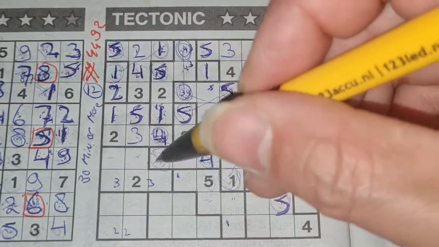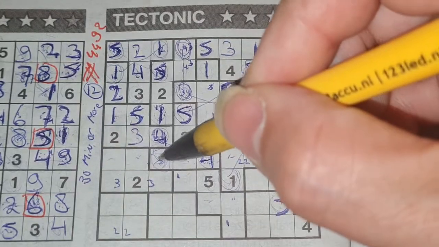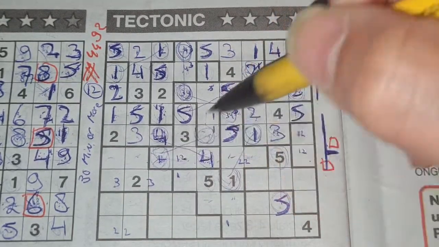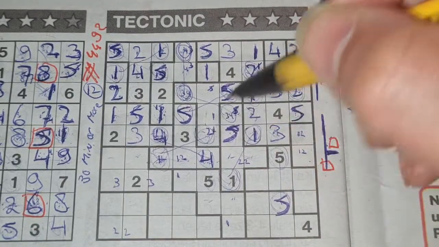2 boxes left in this T-shaped area for numbers 1 and 2. 1 and a 2. Let me mark those. This box is connected with that box, so it should be 1 or a 2.